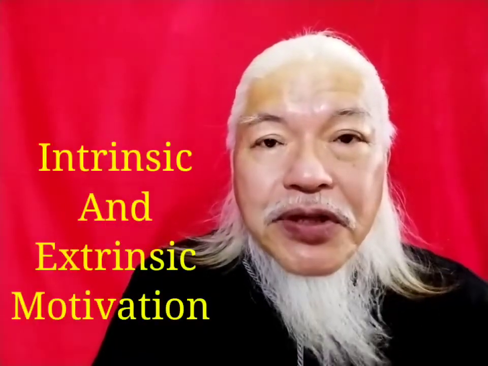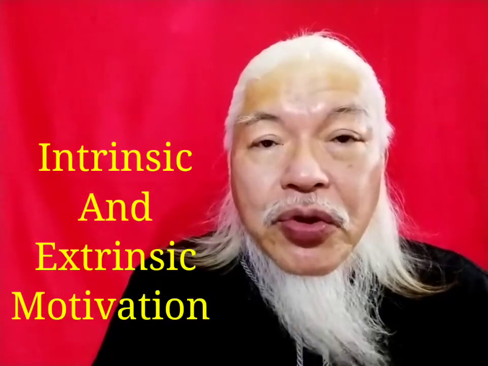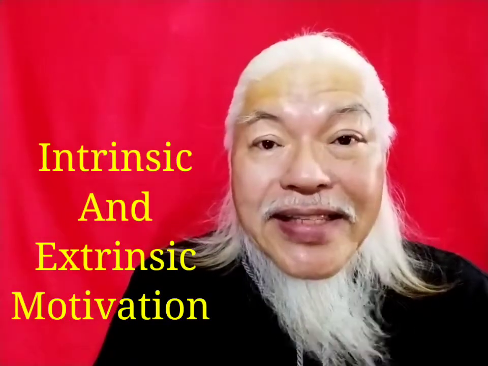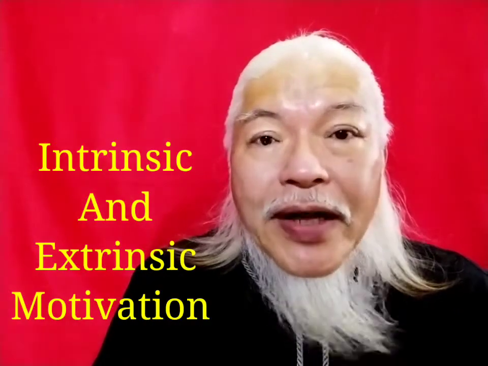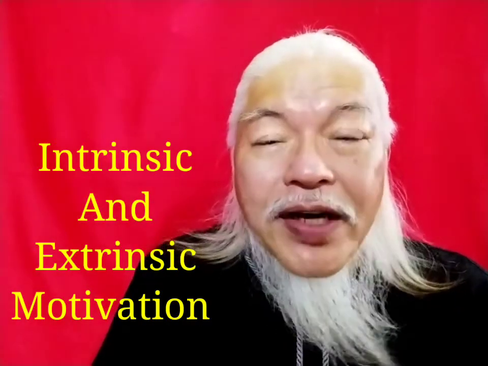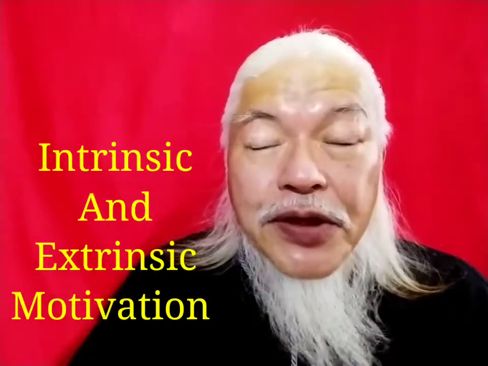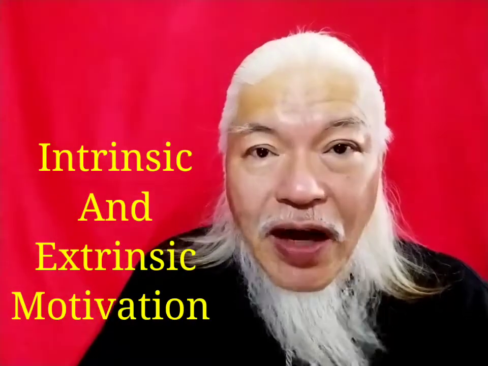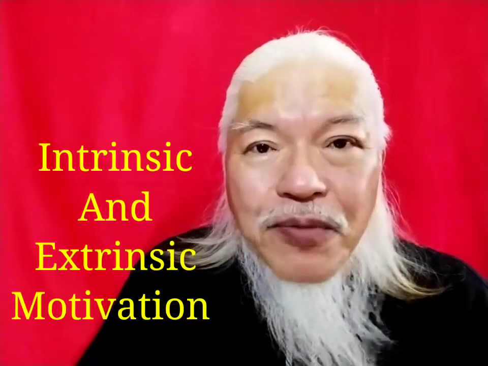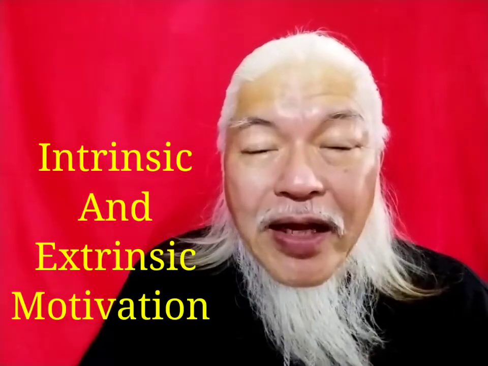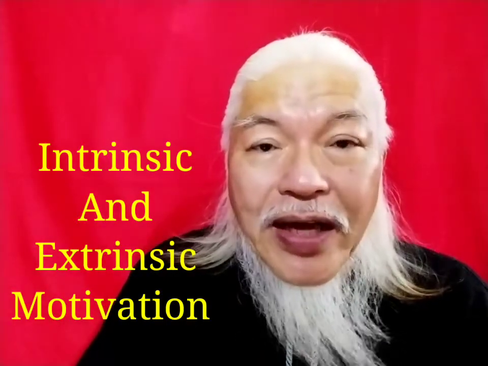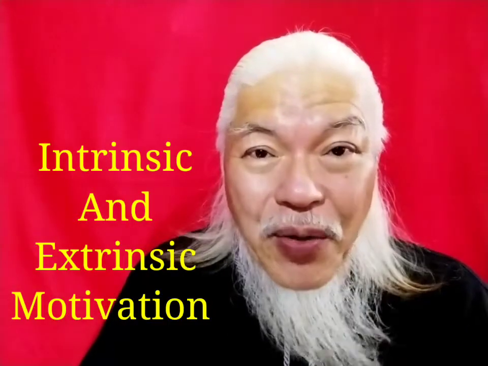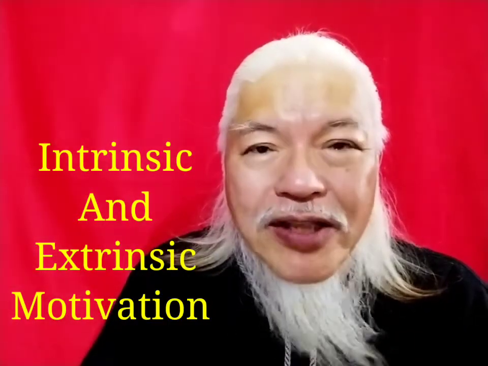They say that a person does something due to 2 factors. One is intrinsic, one is extrinsic. What is an intrinsic factor? A person does something because of a desire inside himself. He moves himself. He wants to do it. Not because somebody says do it. Not because somebody offers a reward. He does it because he wants to do it.